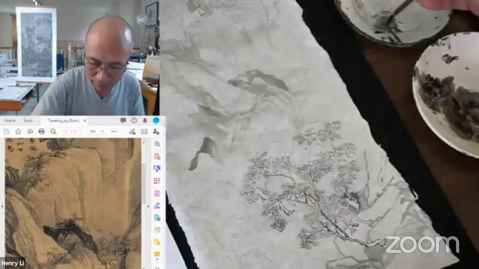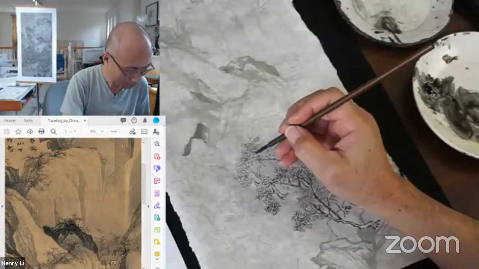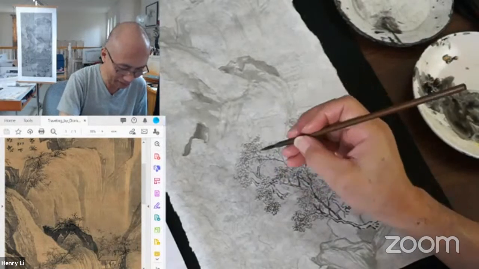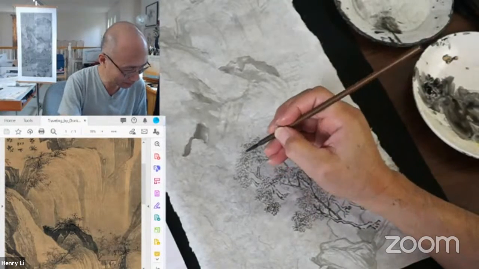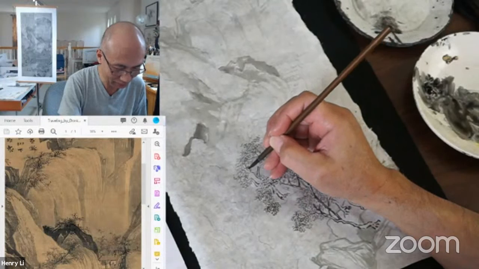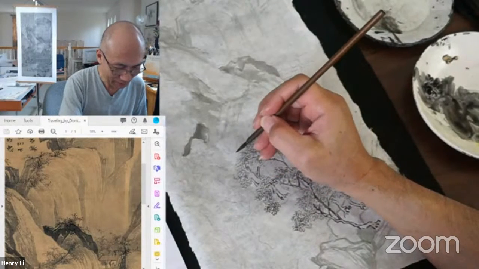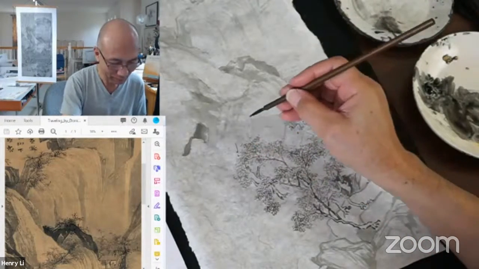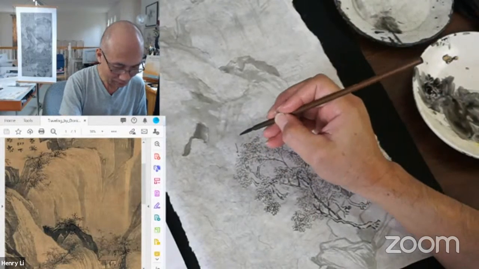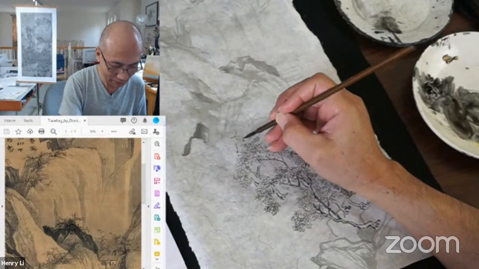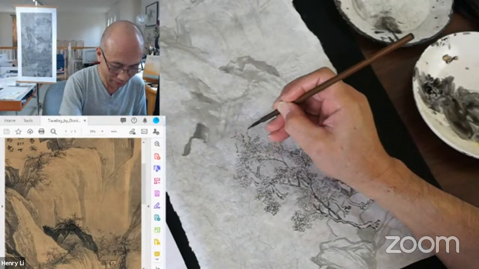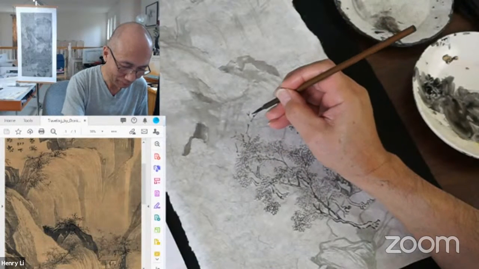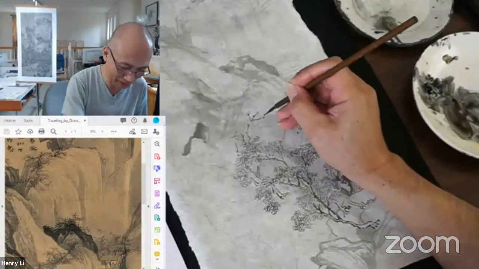Let me see. A pine tree normally has bark, that kind of thing, but he made it so young. Look, very much the same kind of stroke as the other trees here, not much difference. And this branch, I will make it look older, with just fewer strokes.